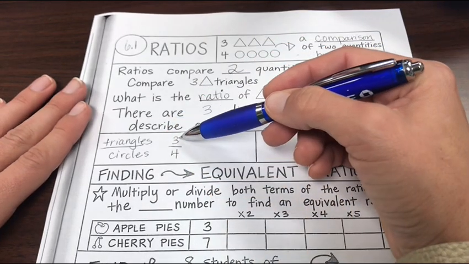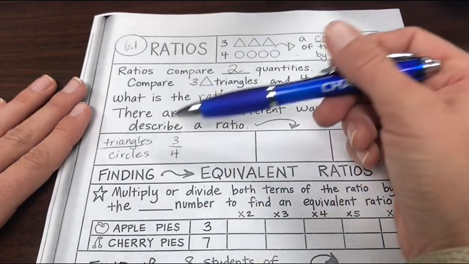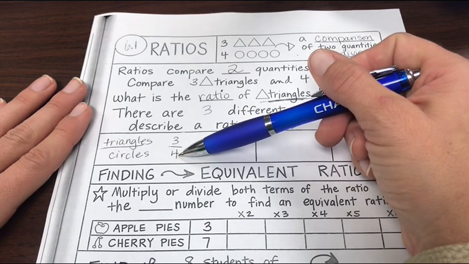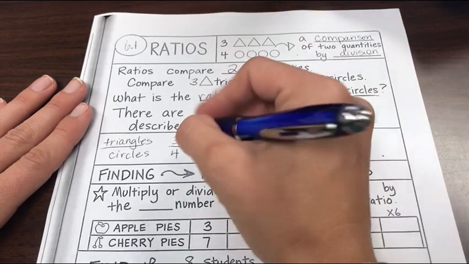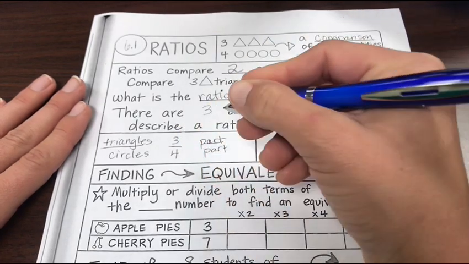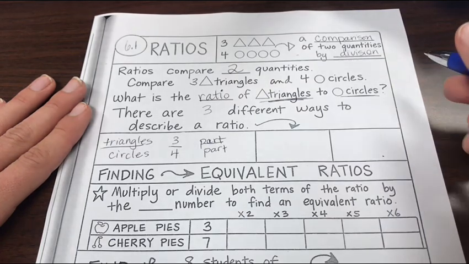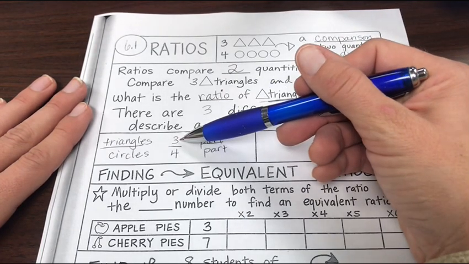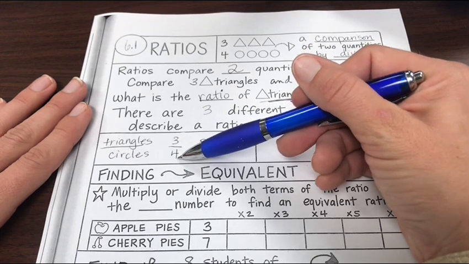Now, this looks like 3/4, but this is not a part to whole relationship like a normal fraction, okay? This is a part to part relationship in this example. So how you would read that ratio is 3 to 4.